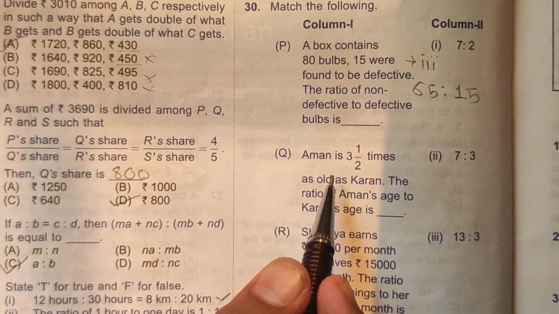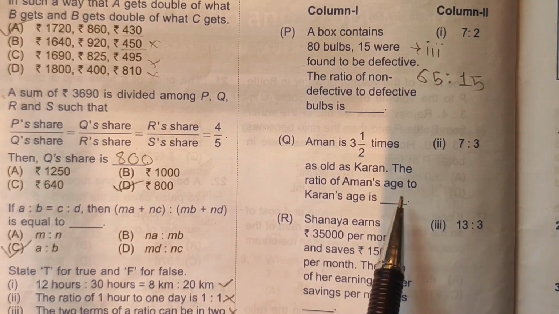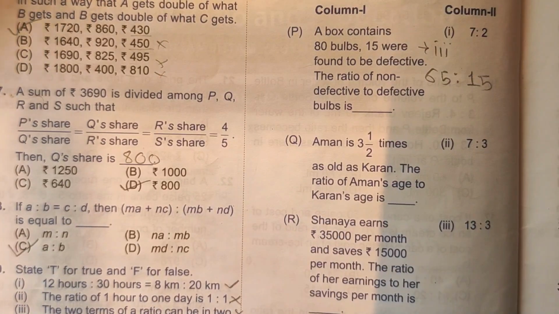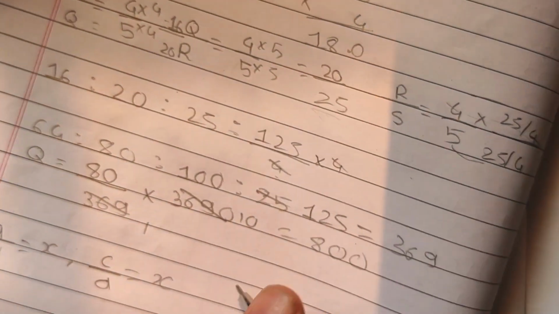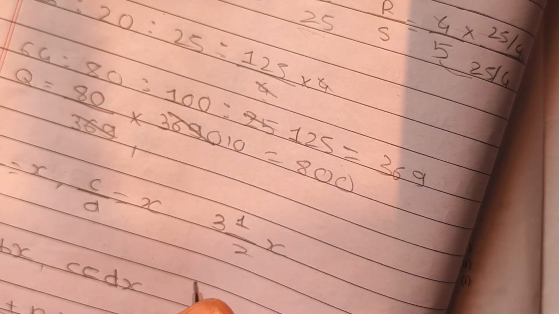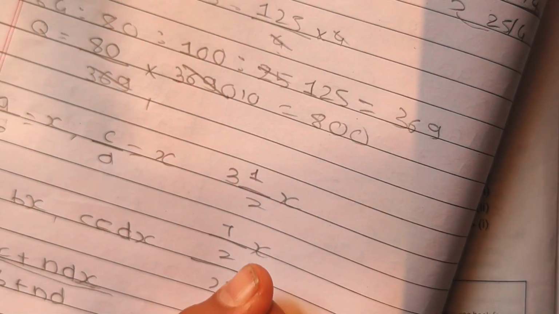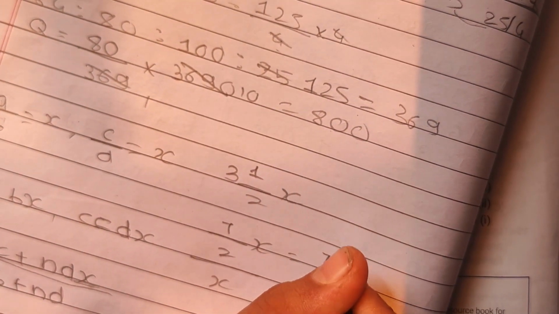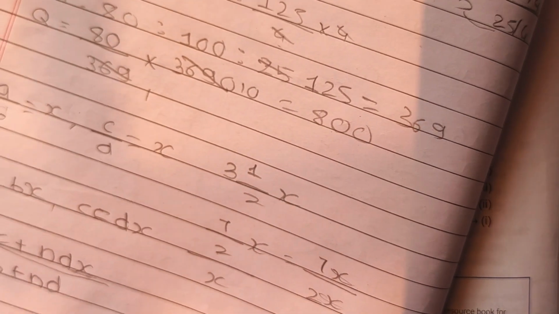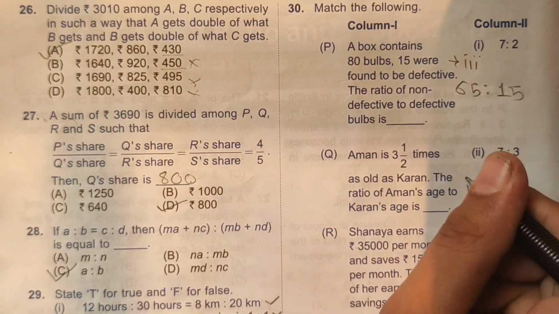And now second one, Aman is 3.5 times as old as Karan. The ratio of Aman's age to Karan's age is. So we don't know Karan's age, so we will consider it as x. So 3 1 by 2 x, which means 7 by 2 x divided by x, which means it will be 7x divided by 2x. So if we take this x as common, our correct answer here will be 7:2, which is option number 1.